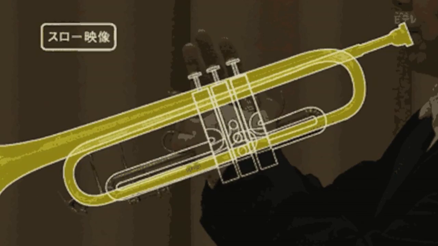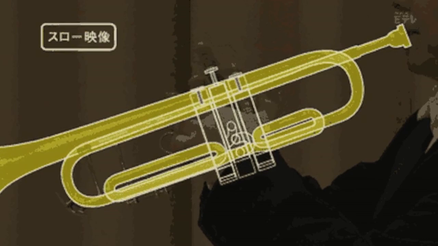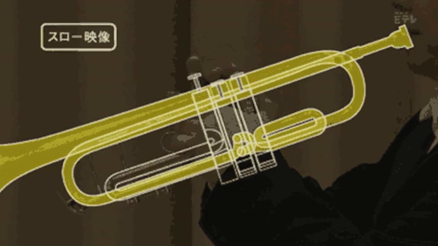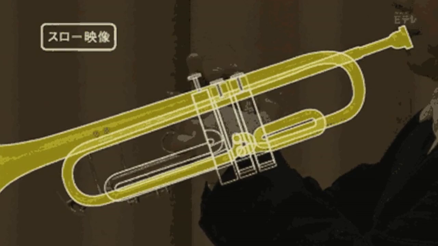While pressing the valves brings the pitch down, tightening your lips and increasing the speed of the airflow raises the pitch. We can see that in action here.